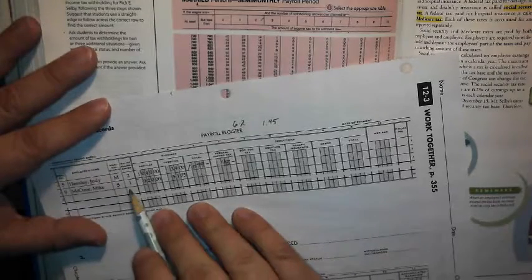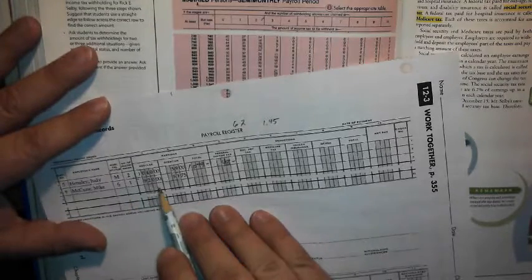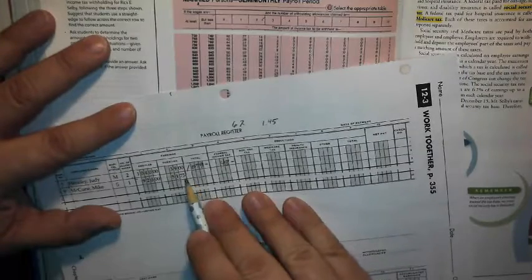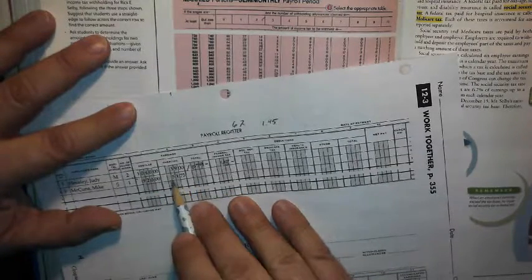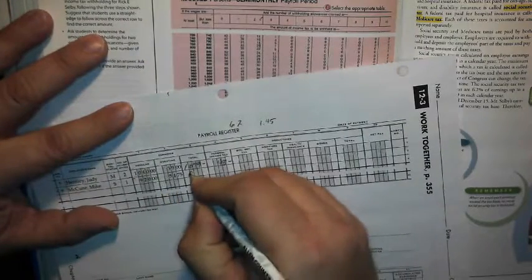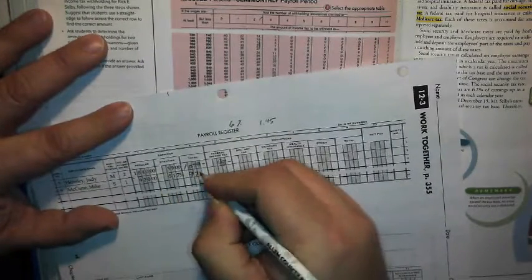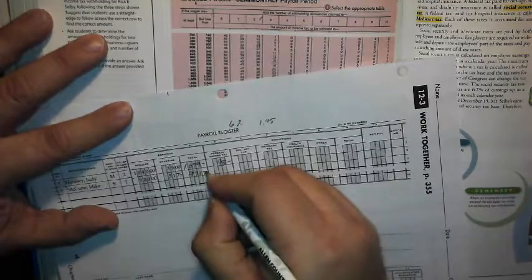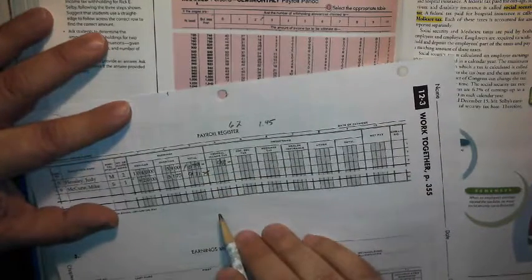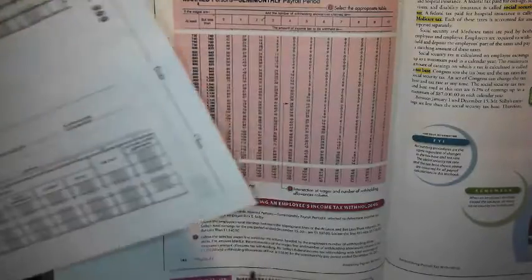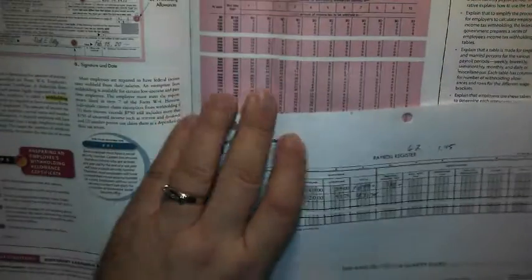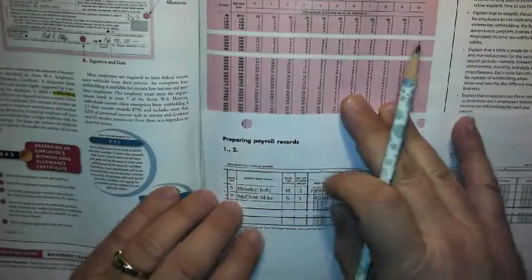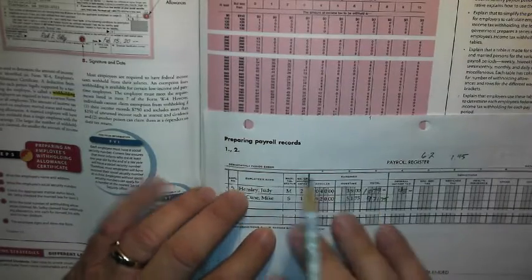Let's go ahead and take care of Mike while we're here with the charts. So 920, 51.75. So that's going to be 971 and 75 cents. He's single, so we'll have to go to the chart on the previous page. So 971.75.